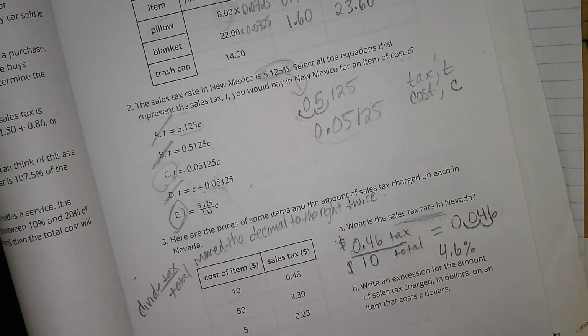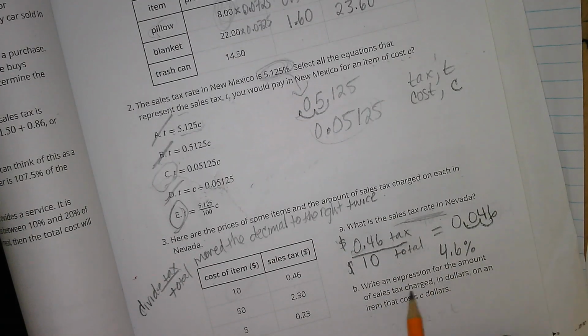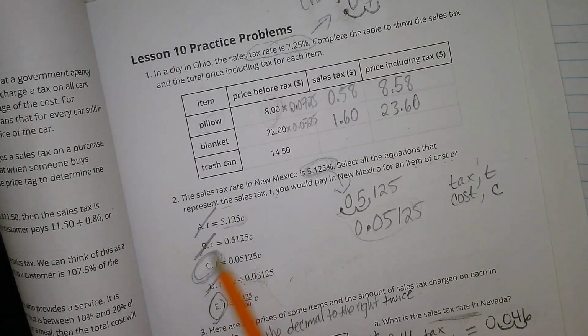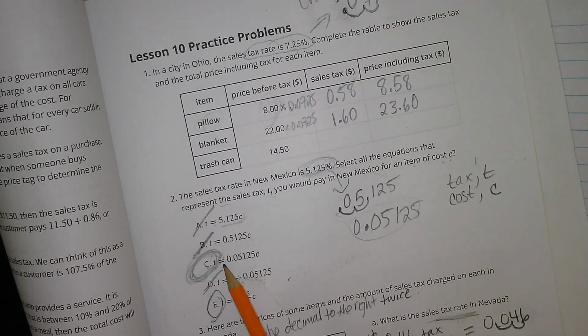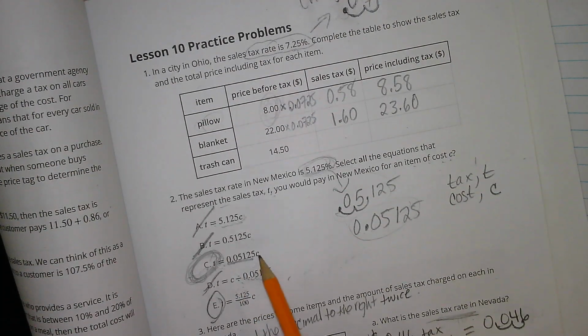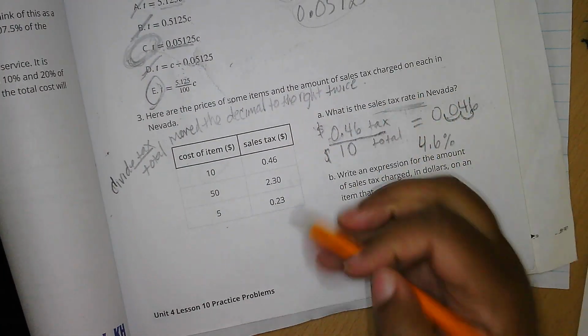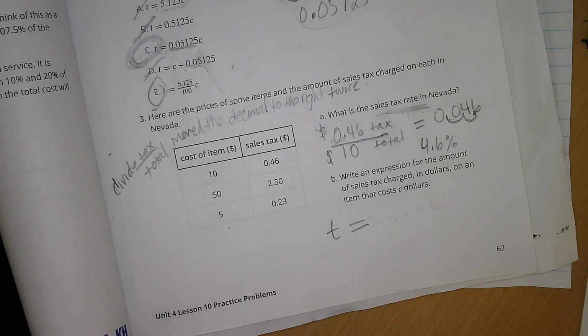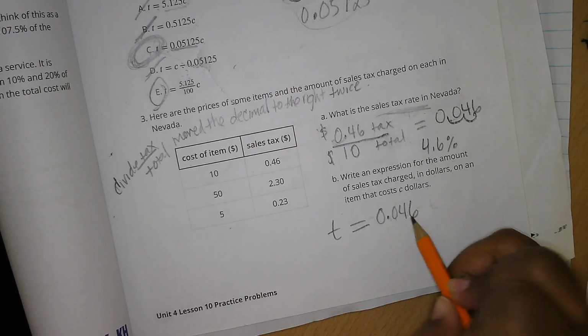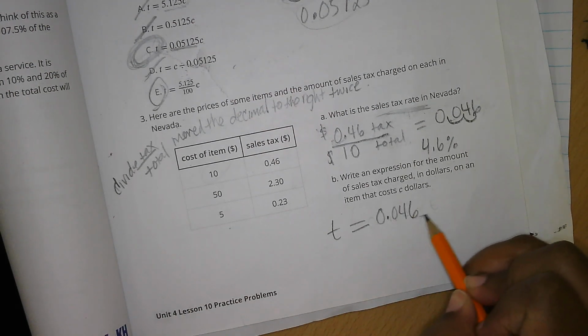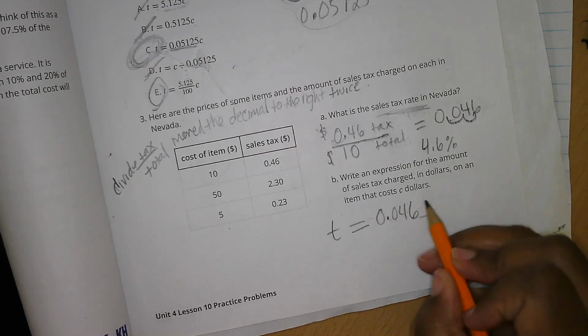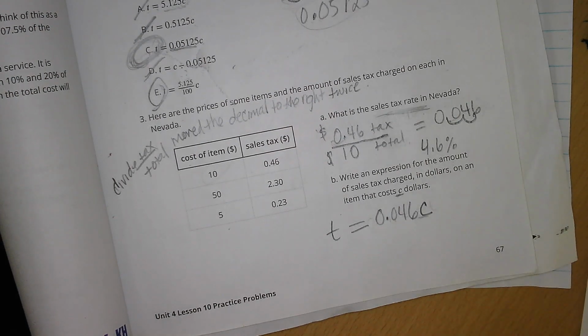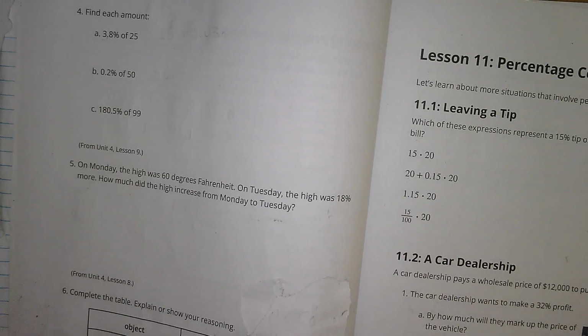Okay, next, B says write an expression for the amount of sales tax charged in dollars on an item that costs C dollars, right? So we can look at our example of an equation here, where the tax equals the rate in a decimal times the cost. So the tax equals, what is our tax rate as a decimal? 0.046. And that needs to be multiplied by the cost. So we need a variable for cost. Well, it says here that is C. Okay, thank you.